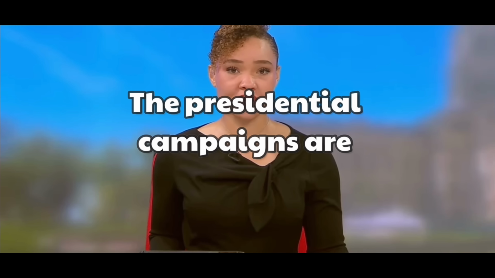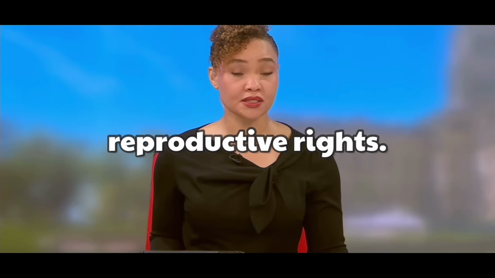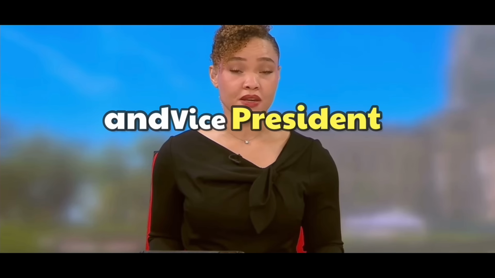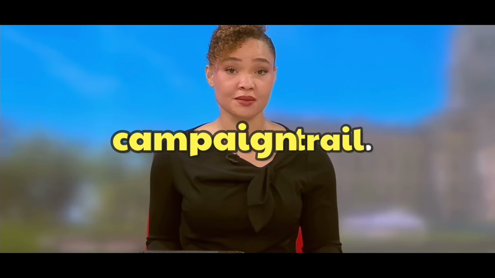The presidential campaigns are zeroing in on reproductive rights. Former President Donald Trump and Vice President Kamala Harris both made statements about them on the campaign trail.